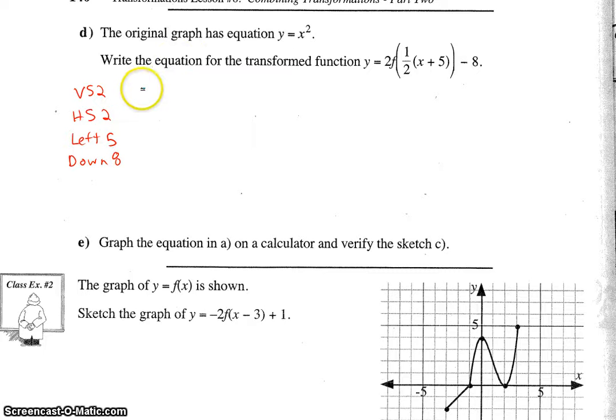Okay, and I would next do the replacements for those. So if we vertically stretch by a factor of 2, y gets replaced with 1/2 y. Or you can put it in front of the whole function like they did, your choice. X gets replaced with 1/2 x, and then x would get replaced with left 5, so x plus 5, and down 8, so y gets replaced with y plus 8.